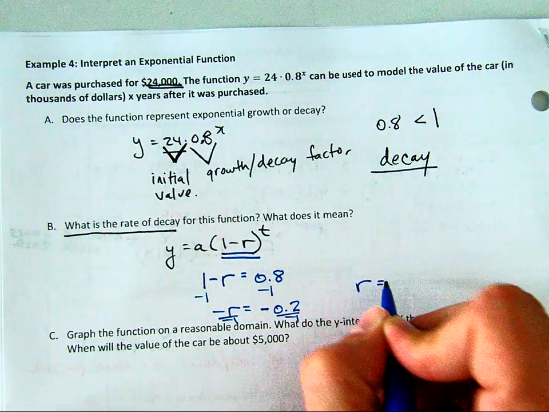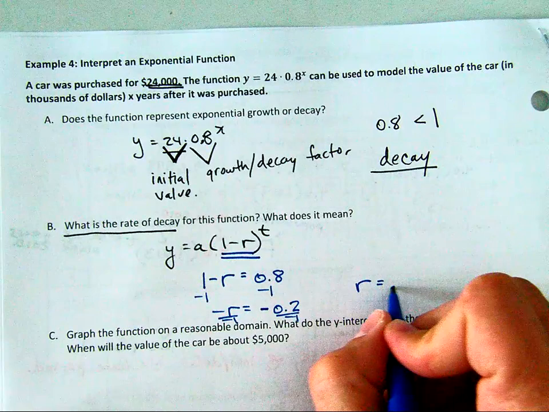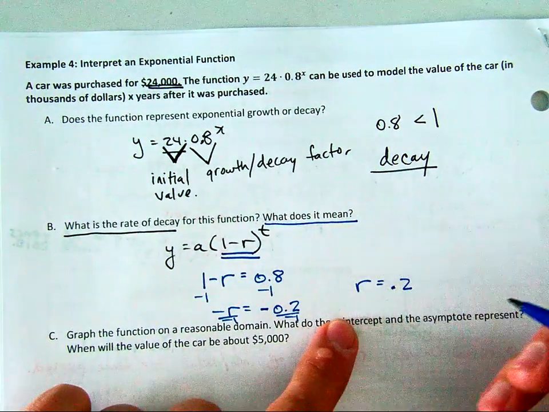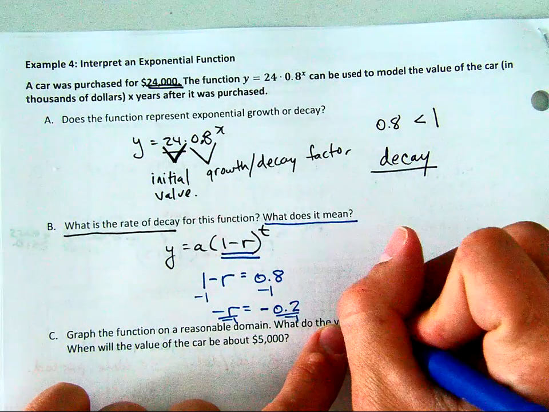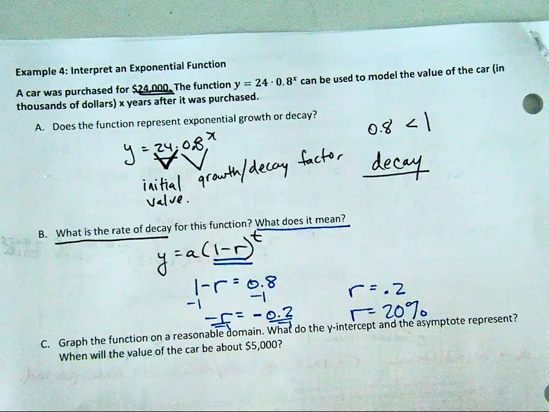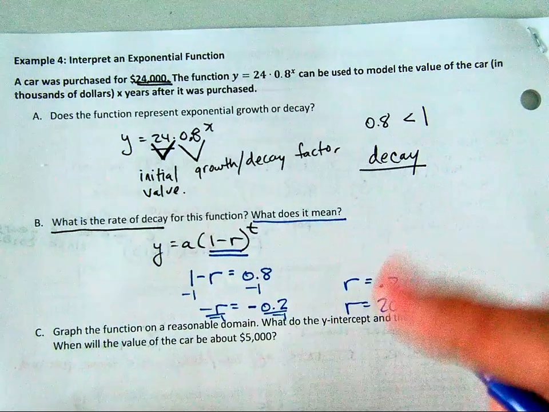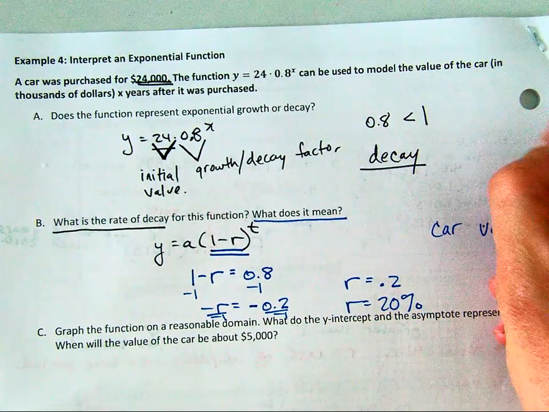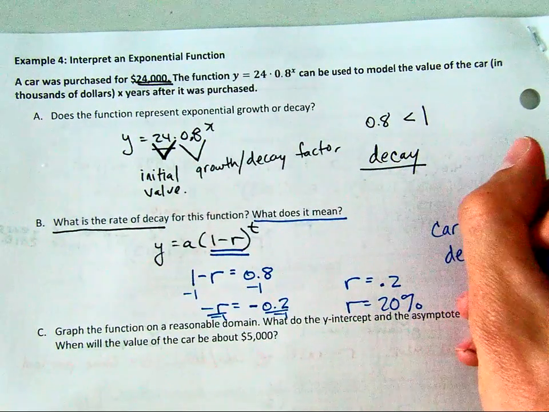As a percentage, that is 20%. So what that's saying is the car value decreases by 20% per year.